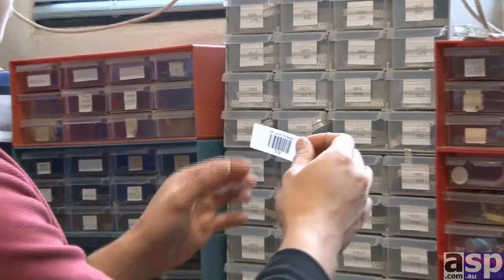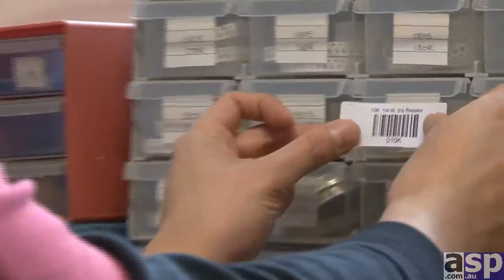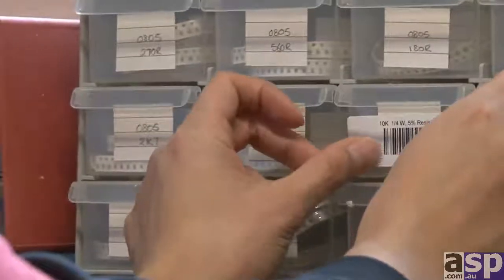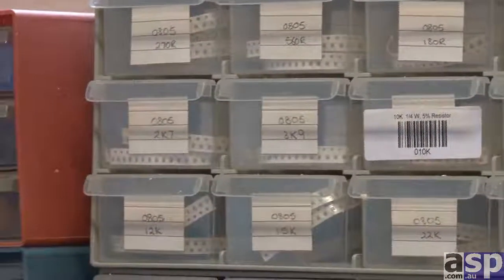Now all that's left is to attach the labels to the bins and shelves that carry our stock, and we're ready to begin our stocktake. It's that easy.